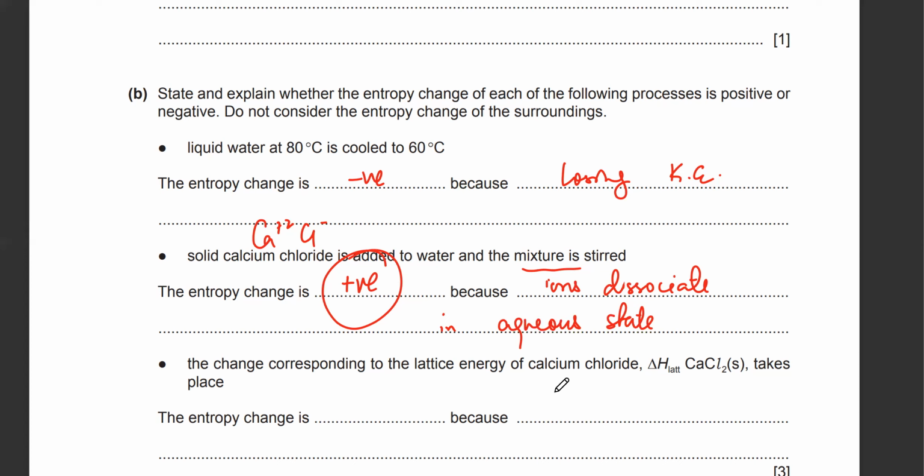What about the last one? You've got the enthalpy change corresponding to the lattice energy of calcium chloride. So lattice energy is calcium gaseous ions and Cl gaseous ions turning into CaCl2 solid. Disorder is decreasing. That's going to be negative.